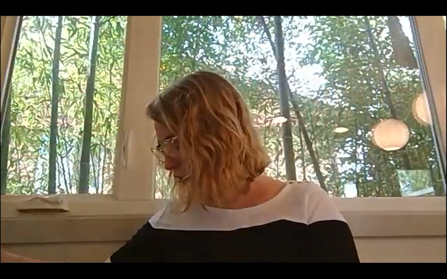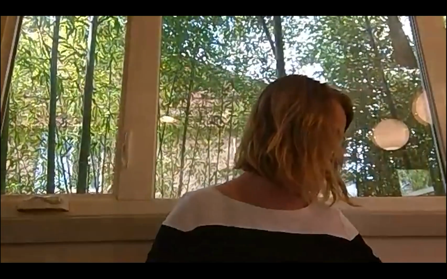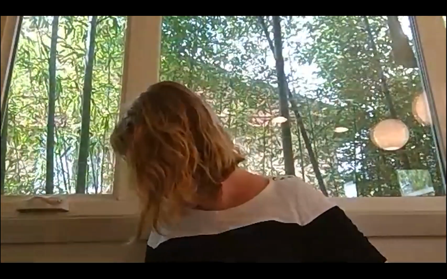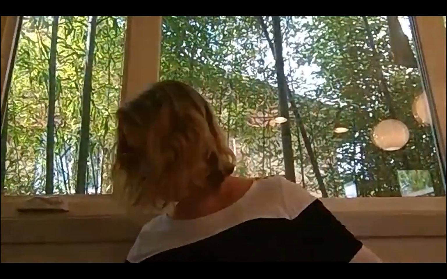And you know quadrilaterals by some different names. So I'm going to show you some quadrilaterals that you know. I have here my giant grid, and I'm going to use my Expo pen to draw a quadrilateral.